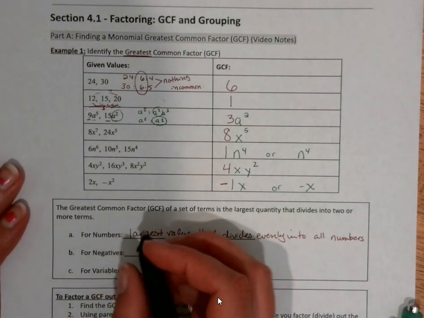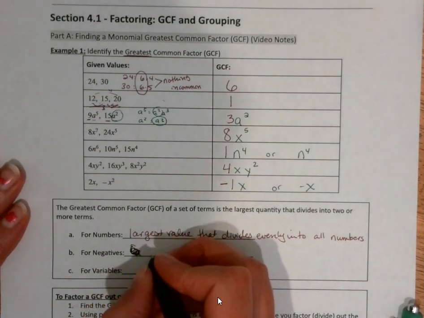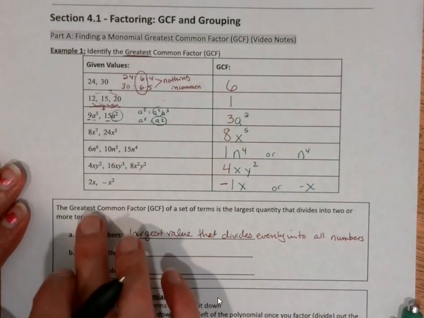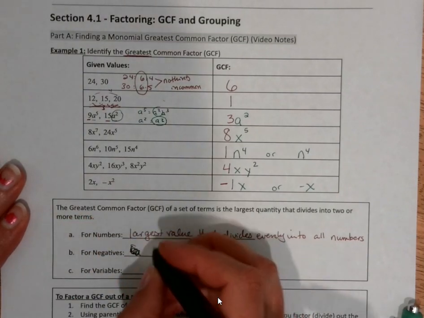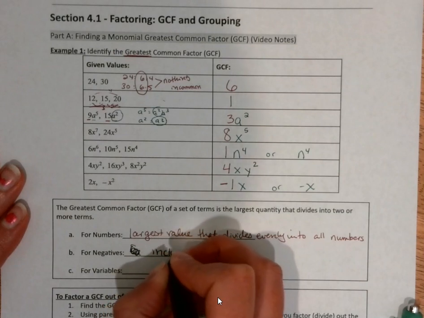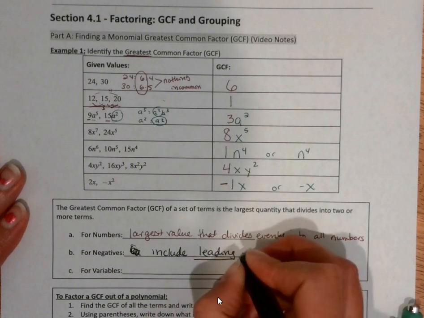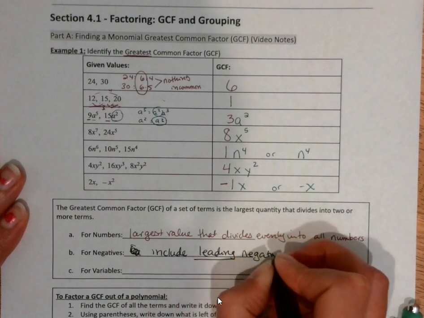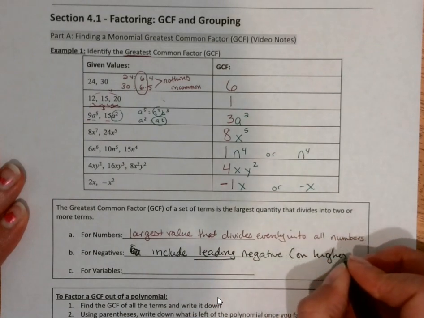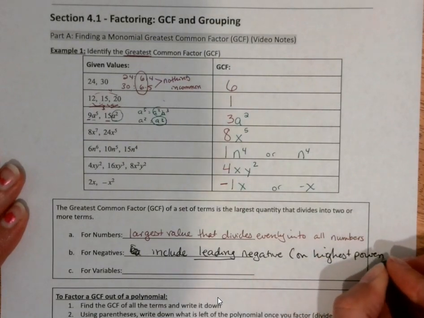Leading terms are the terms with the highest power, so we're going to always factor out, or include, a leading negative. How about that? Because we're not factoring quite yet. We're getting to factoring down here. But we're looking at how to identify the greatest common factor: you need to have a leading negative. Leading again means on the highest power. Doesn't matter if everything else is positive, if that first or highest power term is negative, you're going to take that leading negative out when you factor.